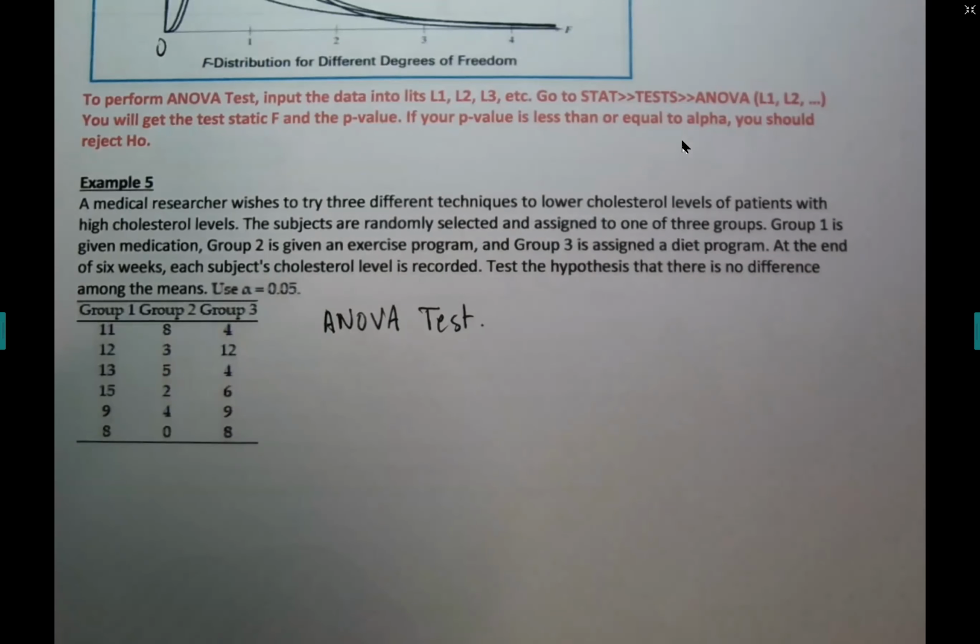Okay, let's read it. A medical researcher wishes to try 3 different techniques to lower cholesterol levels of patients with high cholesterol levels. The subjects are randomly selected and assigned to one of 3 groups. You see, they're random and independent. Group 1 is given medication, Group 2 is given an exercise program, and Group 3 is given a diet program. At the end of 6 weeks, each subject's cholesterol level is recorded. Test the hypothesis that there is no difference amongst the means.